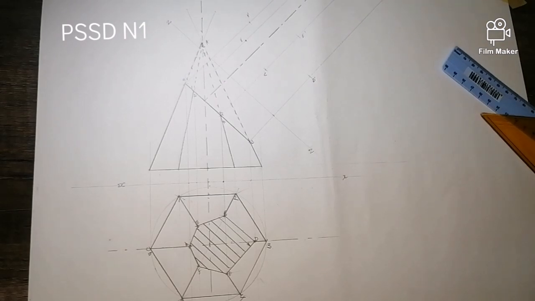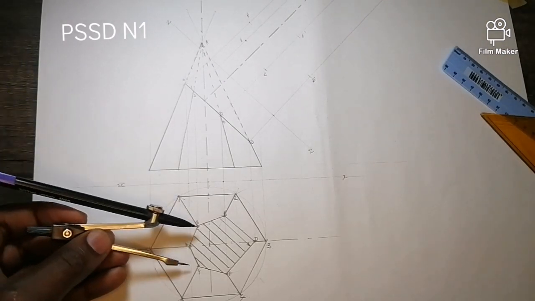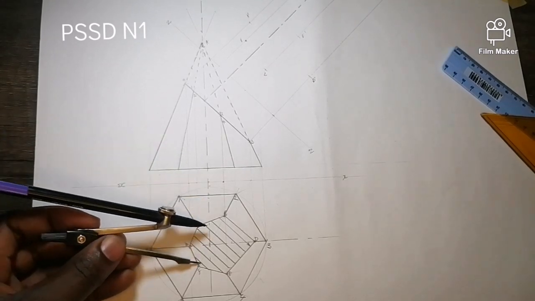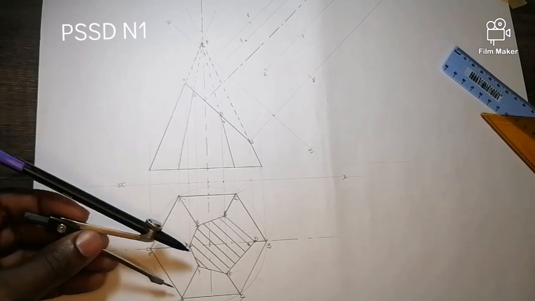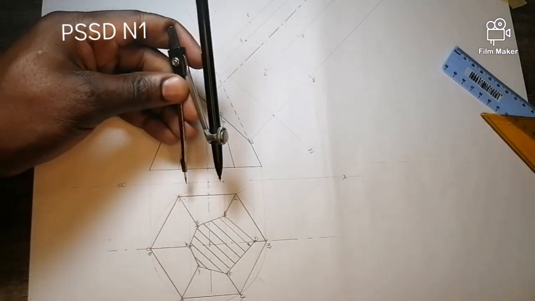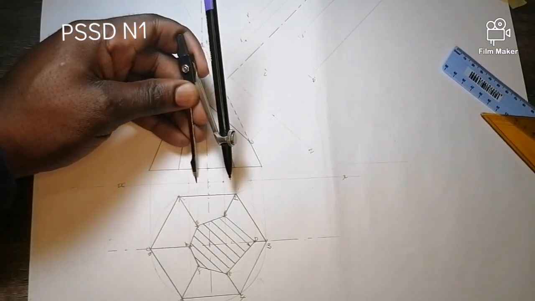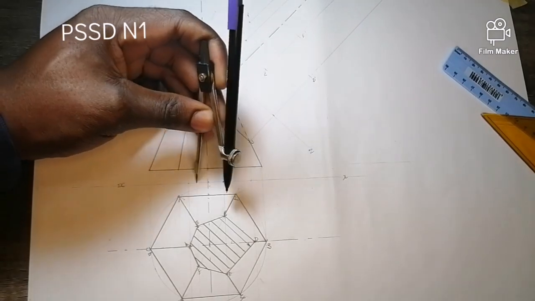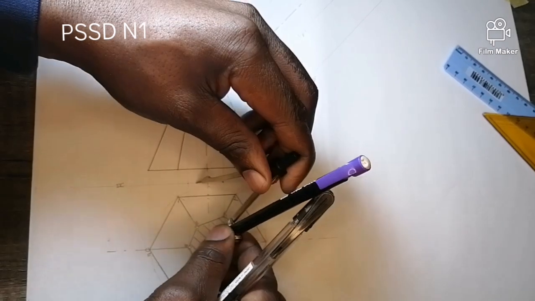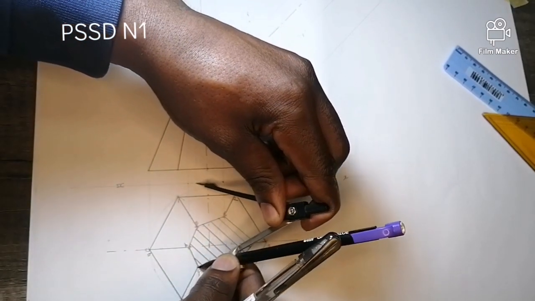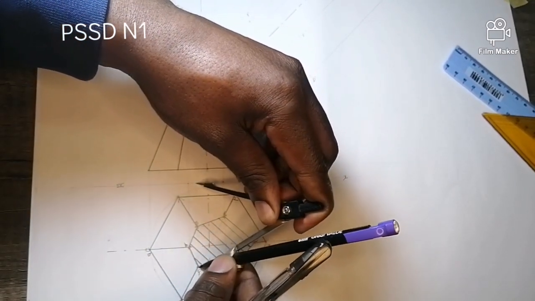Point F, which is the last one. Point F is in the same line with point D, just as point 1 and 5 are in the same line. So I come and place where I was placing my compass to get point B. You understand? But now passing point B, because point B I got it, isn't it? I'm looking for point F. There it is.